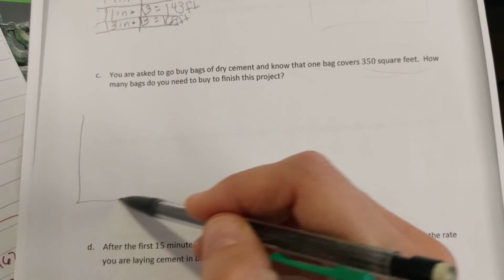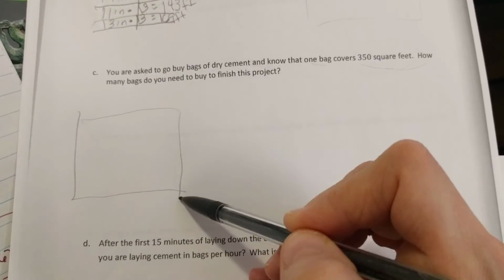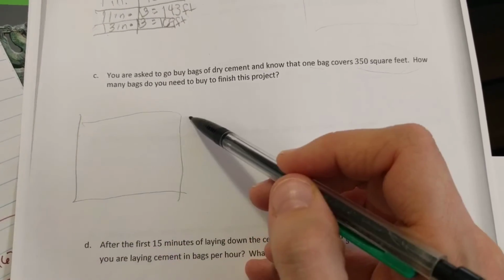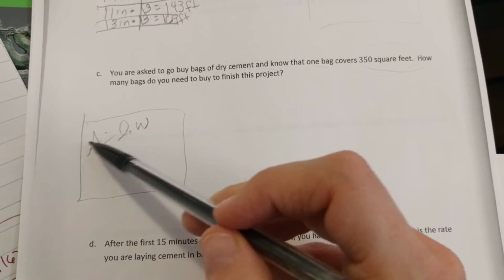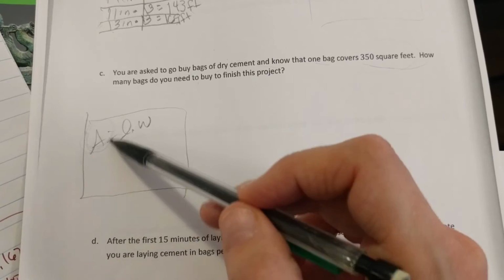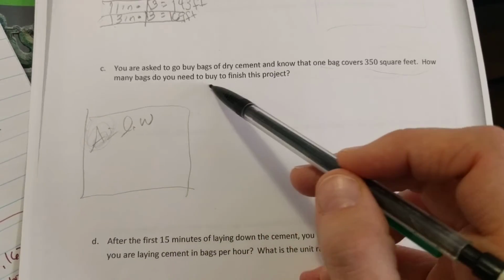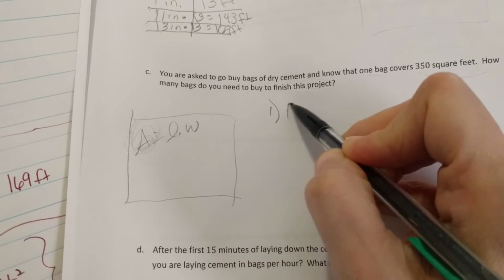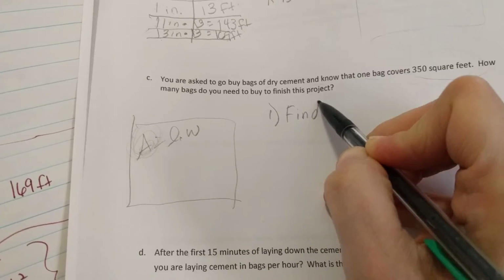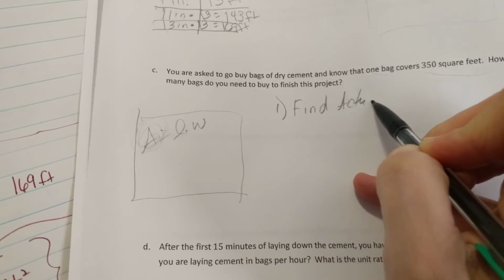So if this is my foundation, remember area equals length times width. So what they're saying is one bag covers a small part of this area. How many bags would you need to buy to finish this project? So the first thing I need to do is find the actual area.